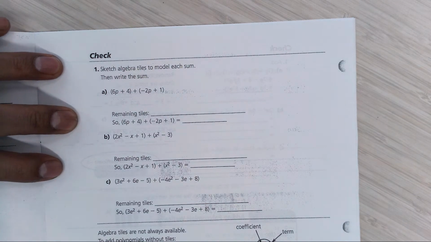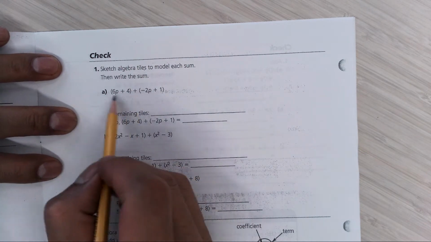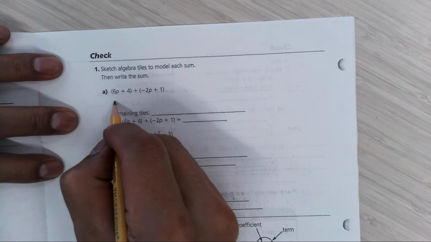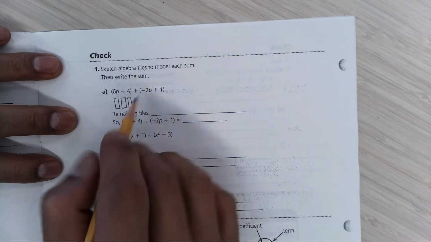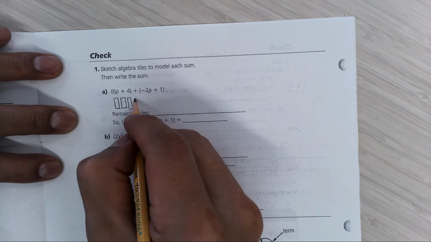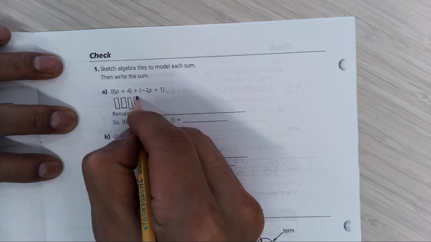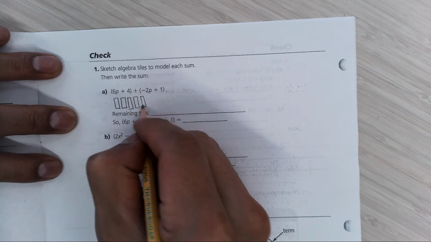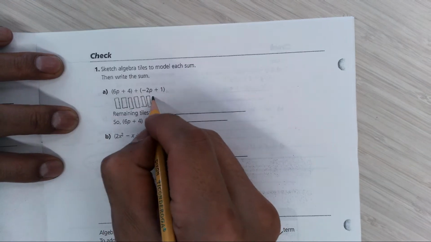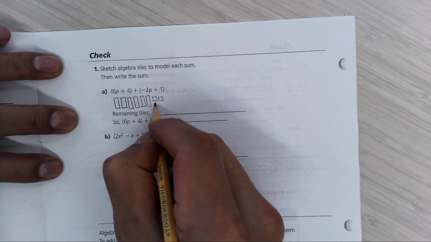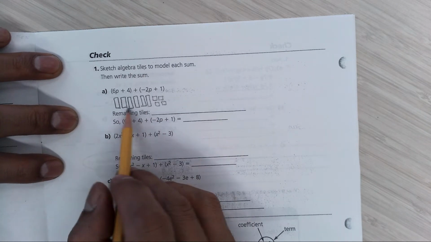Let's draw the tiles for this, 6p plus 4. 6p. These are the tiles for p. And it needs 6 of them. 1, 2, 3, 4, 5, 6. And I'm going to draw 4 positive little ones. So this is actually going to be 6p plus 4.